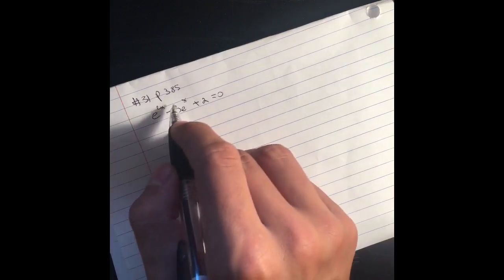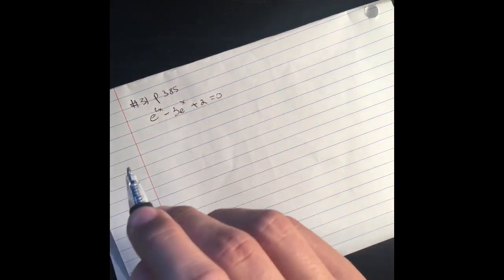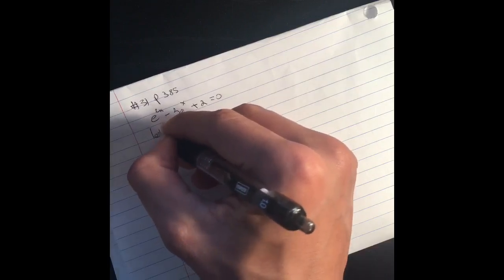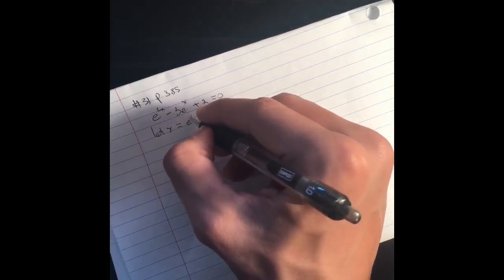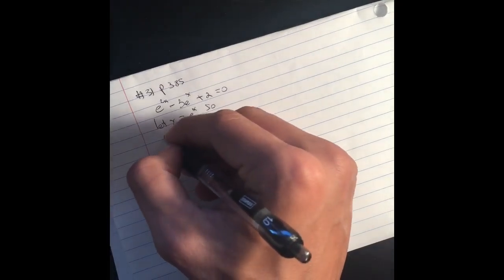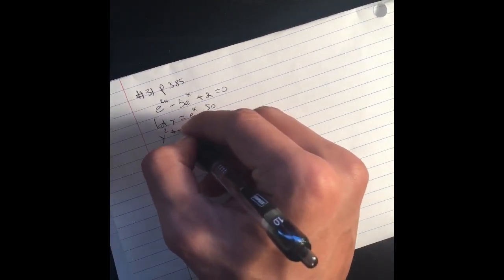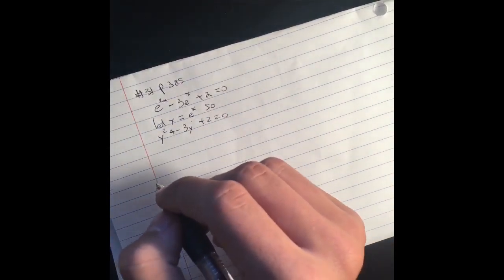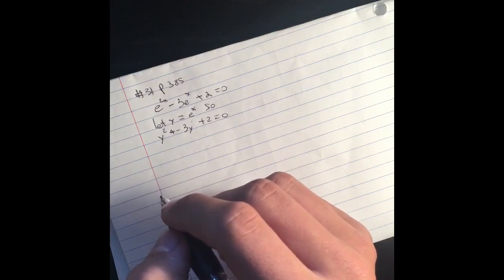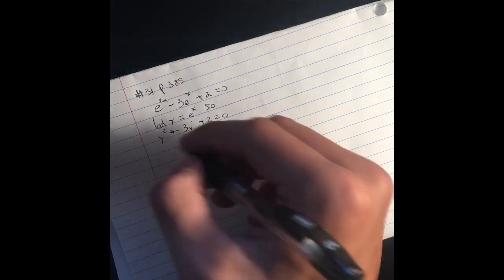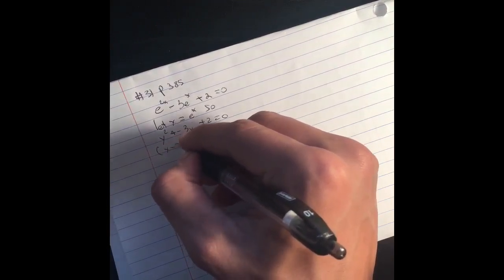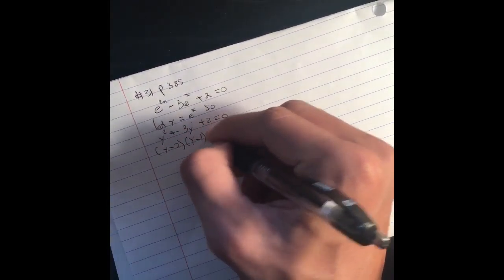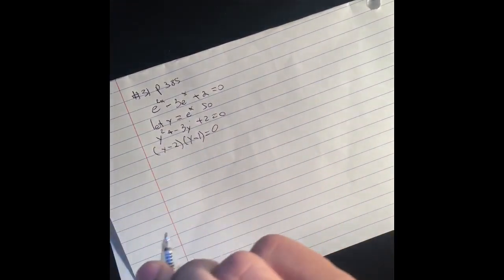The first thing coming to my mind: we have e to the power of 2x, so why don't we just let y equal e to the x? So y squared minus 3y plus 2 equals 0. That's easier, right? We see it's just a basic example of factoring. So that's what we're going to do: y minus 2 and y minus 1 equals 0.